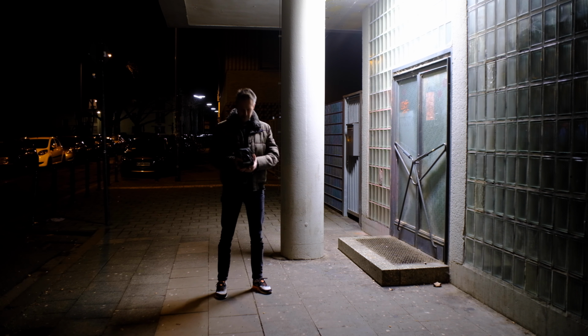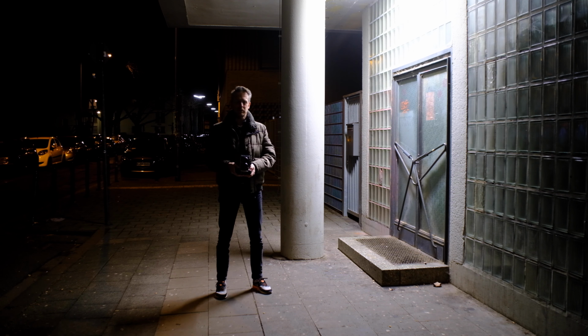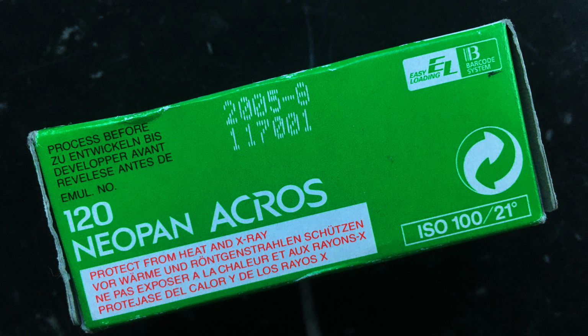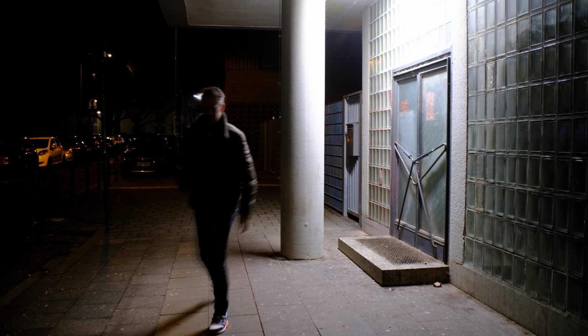So the camera I'm using today hasn't been used for 20 years, and the film that I'm using today, the Fuji Acros 100, this roll expired in 2005. So what can go wrong? Hopefully nothing.